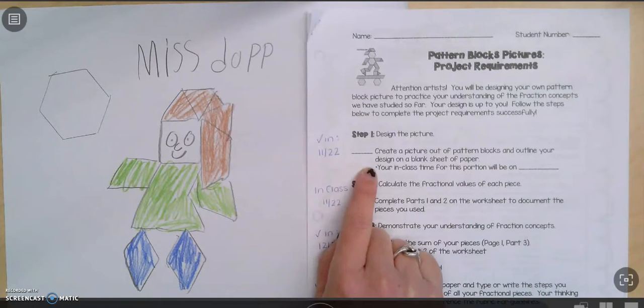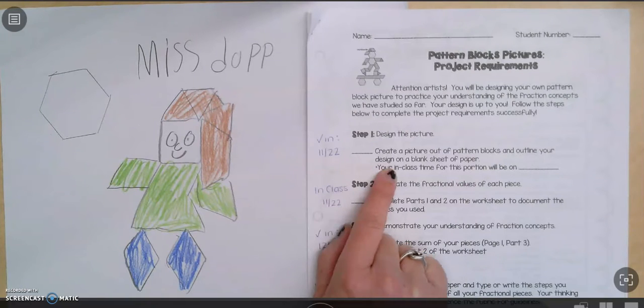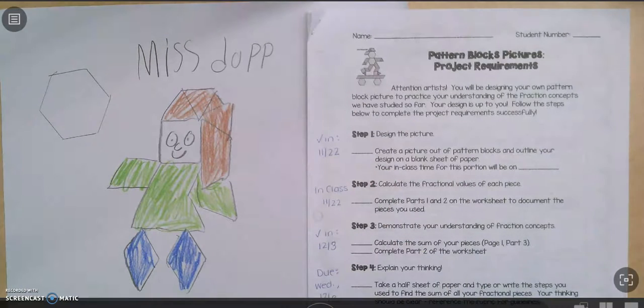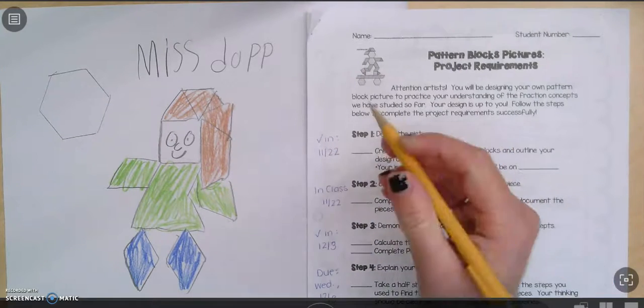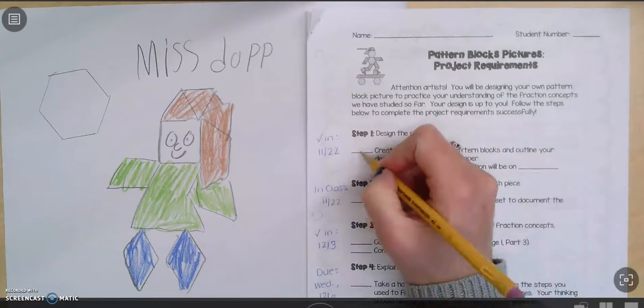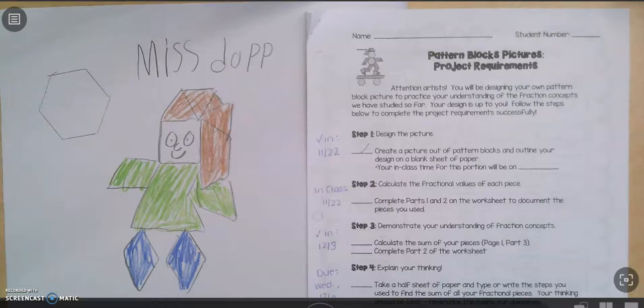What I'm going to look at first is you should have already created and designed your picture. So that's why we're doing this check-in. I moved the date, remember, just one day, but we're doing that check-in today. So if you are finished with this, you can put a little check mark next to that. You have designed your picture.